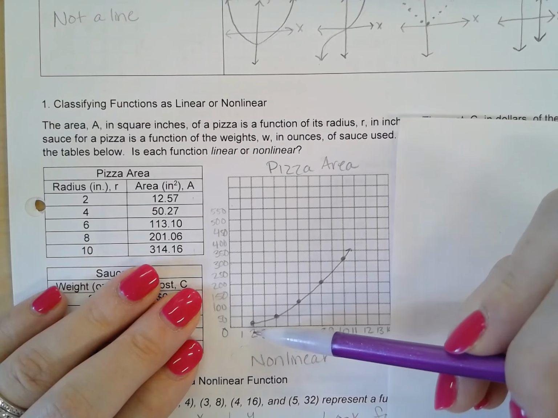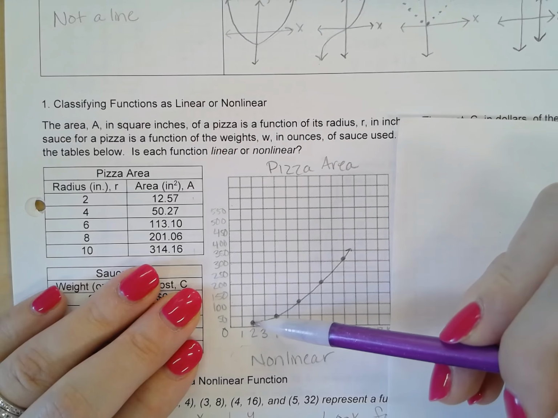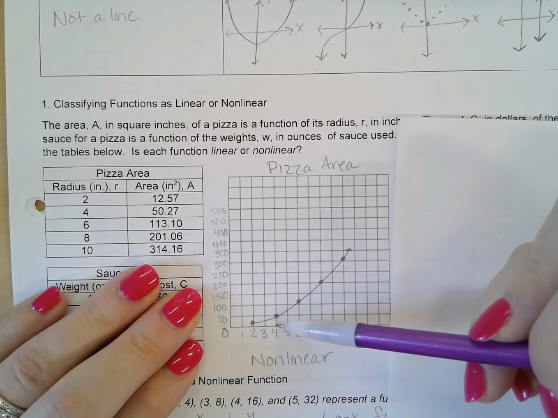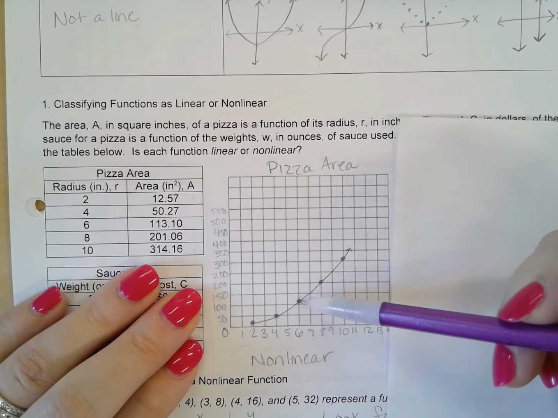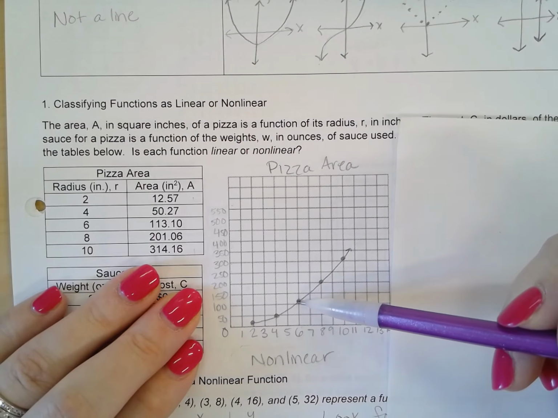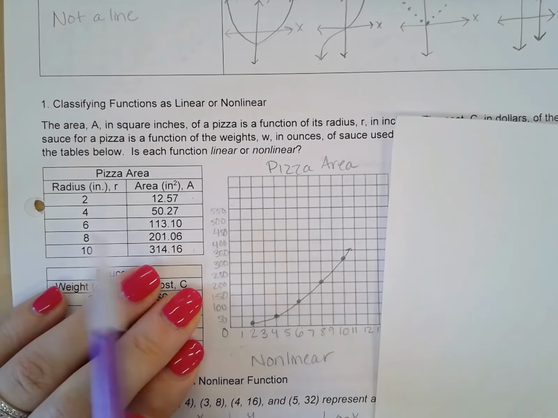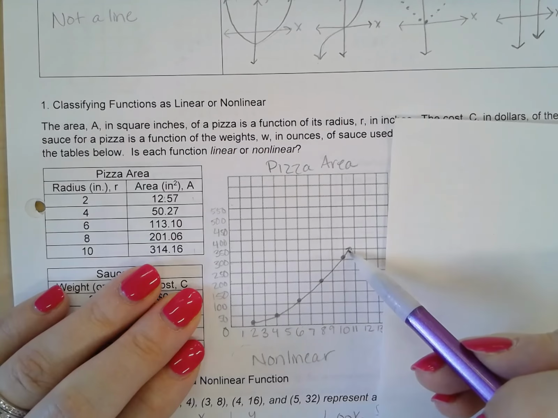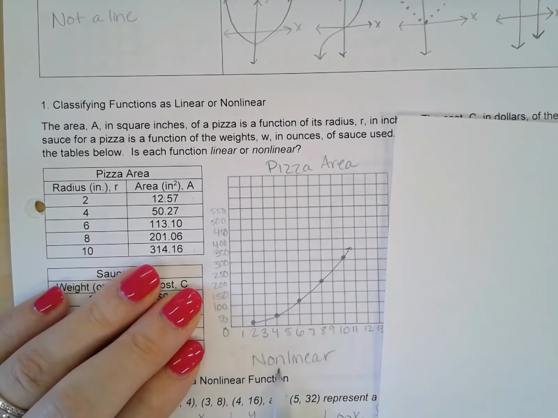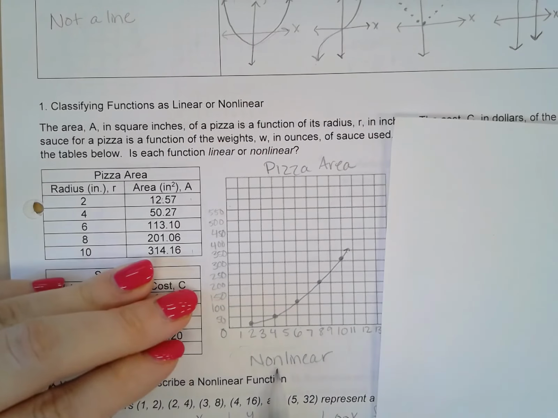So I had to really guesstimate. So over 2 up to 12.57, over 4 up to 50.52, over 6 up to 113.10. Okay, so I graphed all of these as x, y points, and then I connected them. They were not a line, so that's what I call a non-linear function.